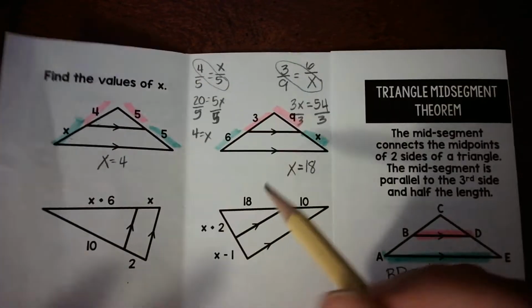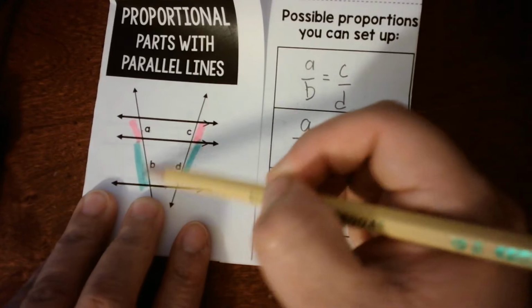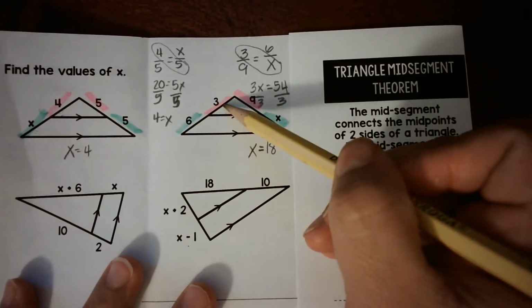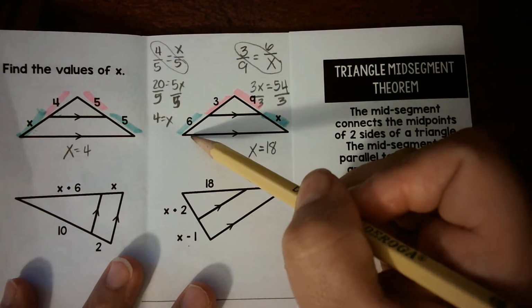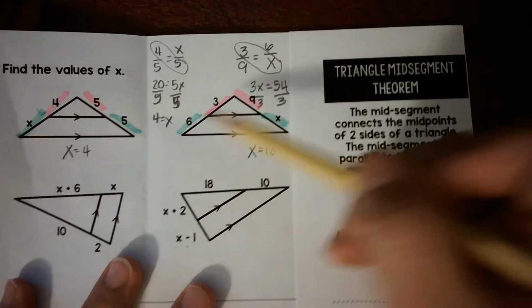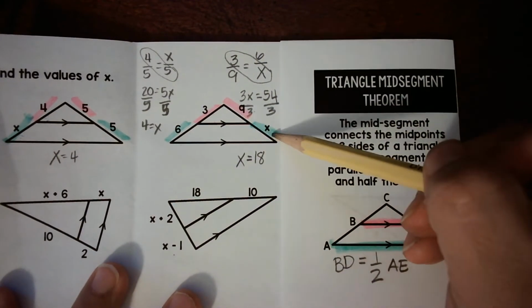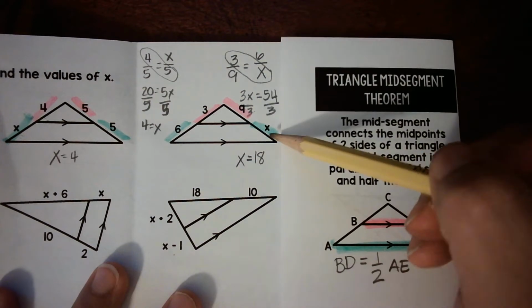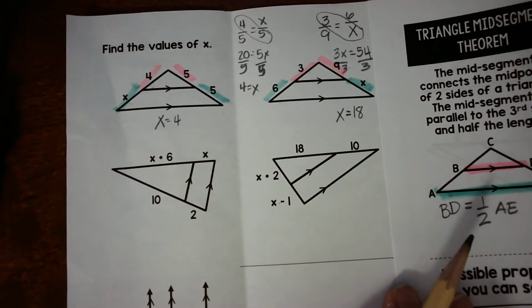The other thing you could have been able to tell is that if you compare them this way, like we did on this graph, this divided by this, it actually makes it easier. If you did 3 divided by 6, that's 1/2. So if you did 9 divided by x, this would have to be 18 to get that 1/2. But it's still the same.